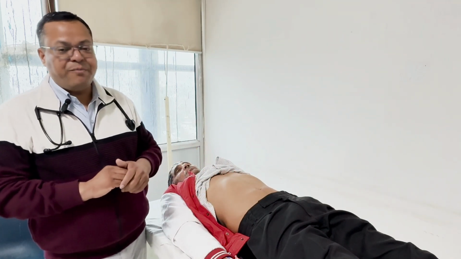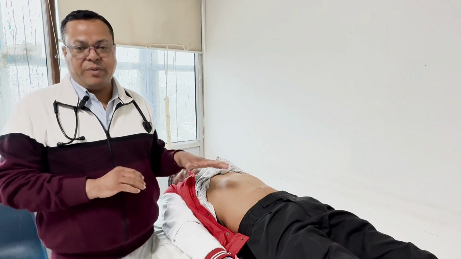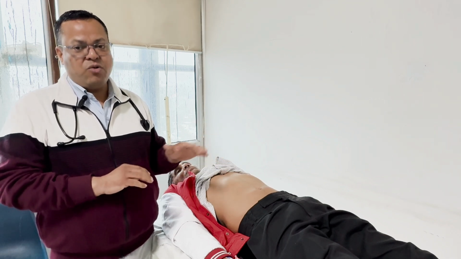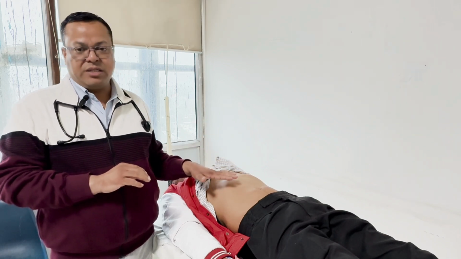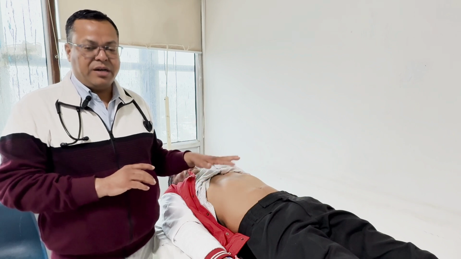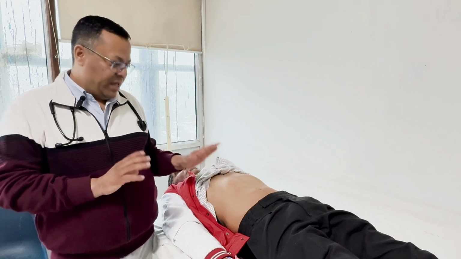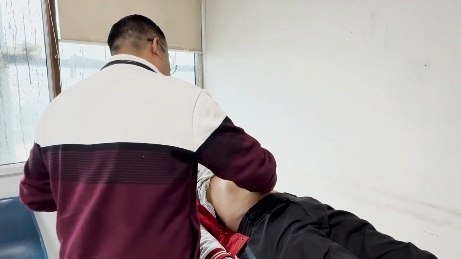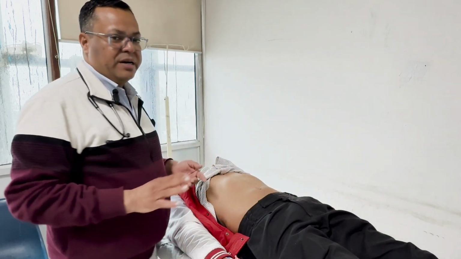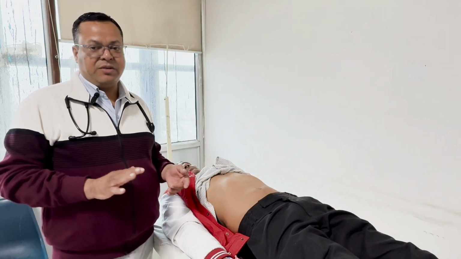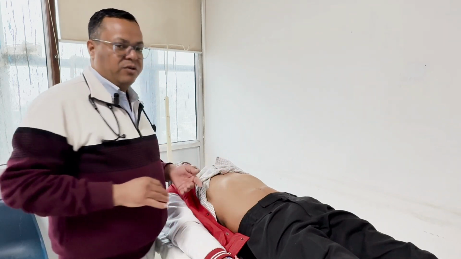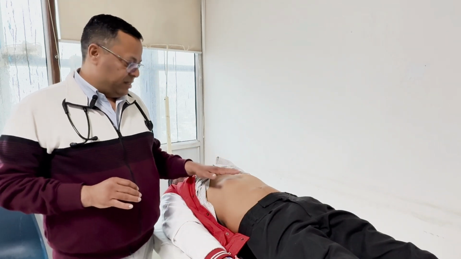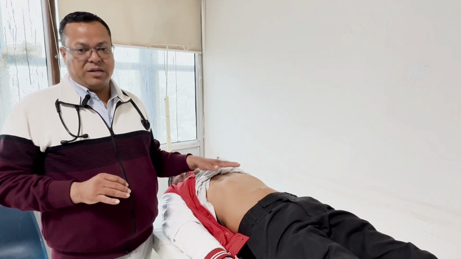Second is the deep palpation. That is a very important topic regarding the abdomen. We have to palpate 3 organs mainly: the liver, kidney, and spleen. In superficial palpation we started from the left iliac fossa anticlockwise, but in deep palpation, we start from the right iliac fossa. So now we'll palpate all the organs one by one.